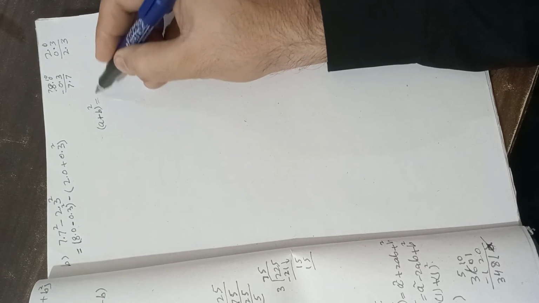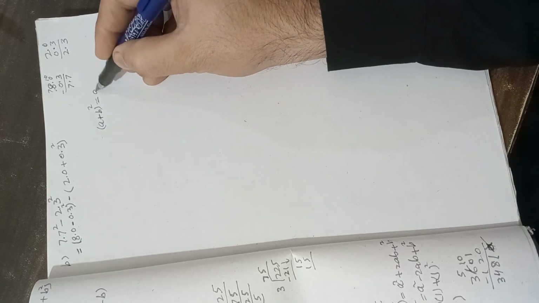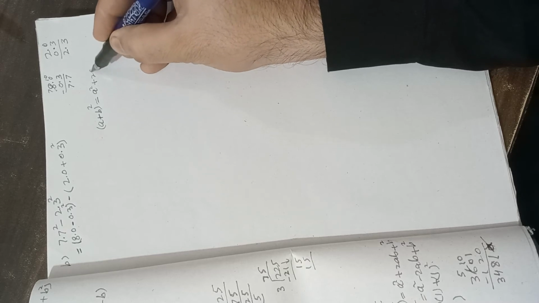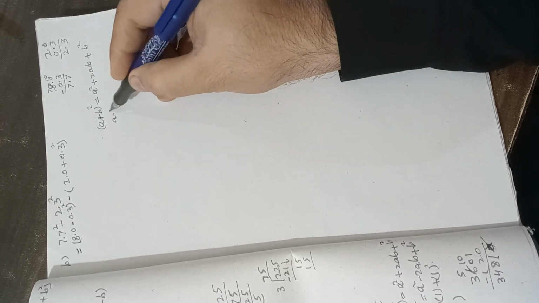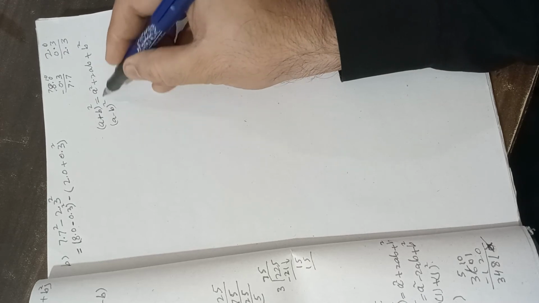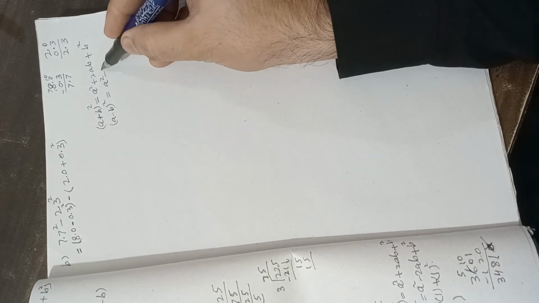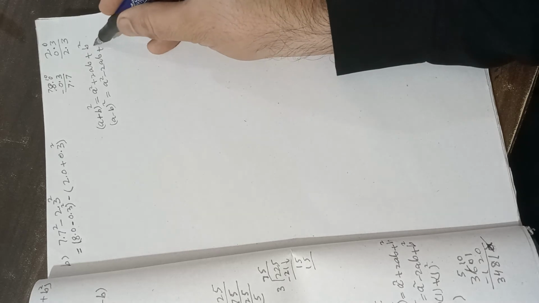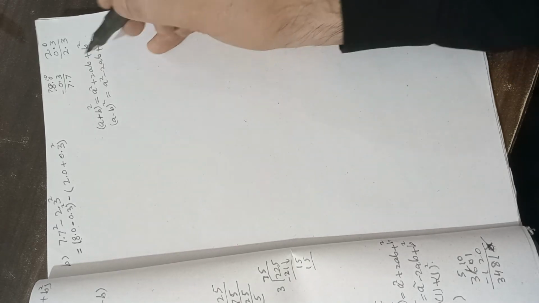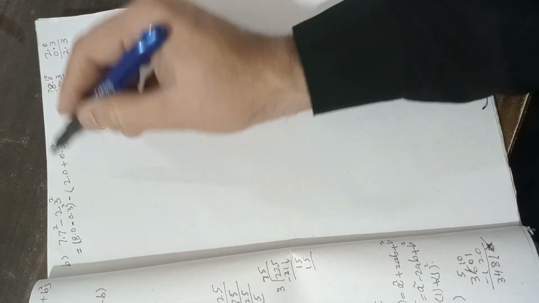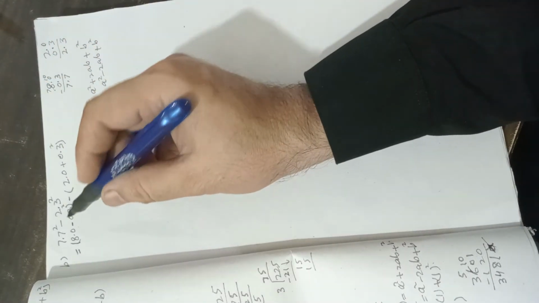A plus b whole square is equal to a square plus 2ab plus b square, and a minus b whole square is equal to a square minus 2ab plus b square. So apply these two identities, a plus b here and a minus b whole square here.